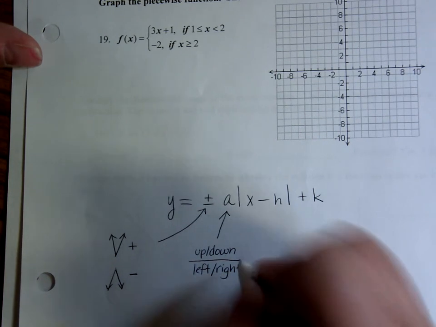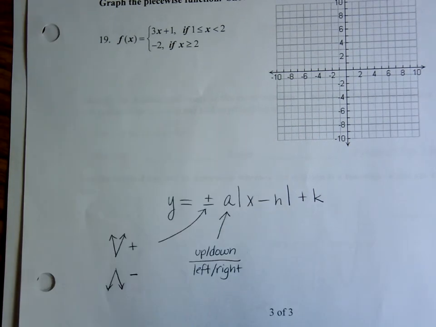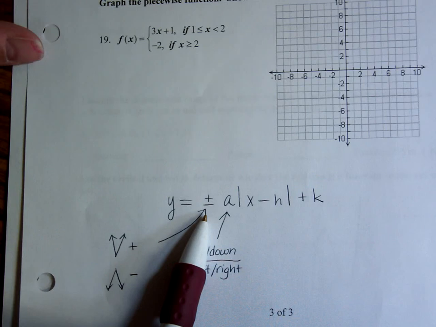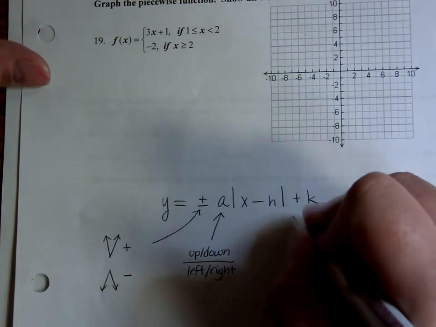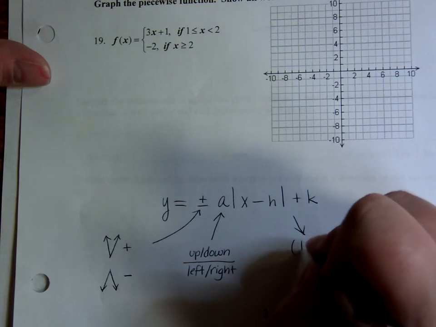And again, it doesn't really matter whether it's left or right. It doesn't really matter if it's up or down. Because normally if we're doing a line, we would do slope that way, and it would matter: up would be positive, down would be negative, and so on. But we're not really concerned with the sign because the sign is already taken care of out here. Okay, then the h and the k is the vertex.